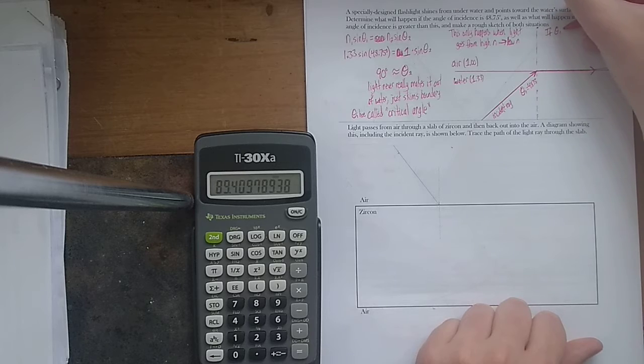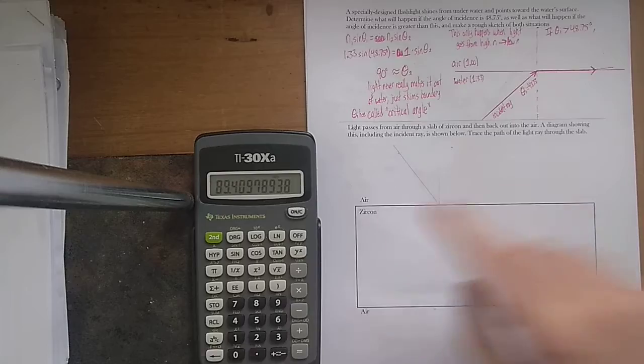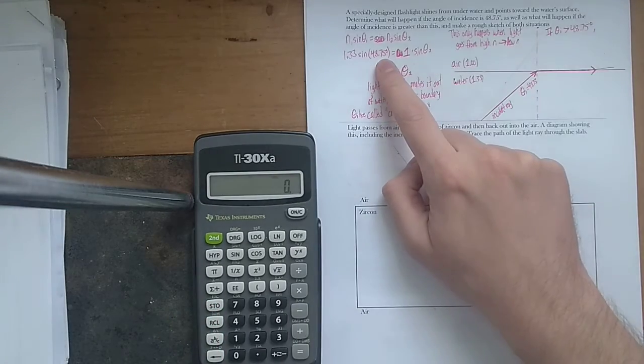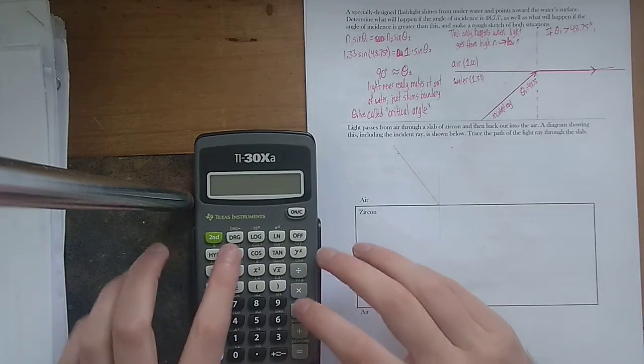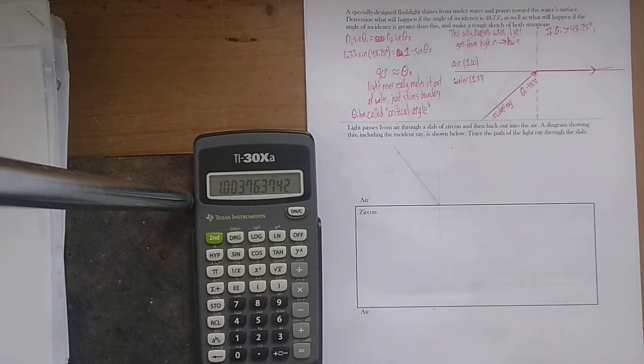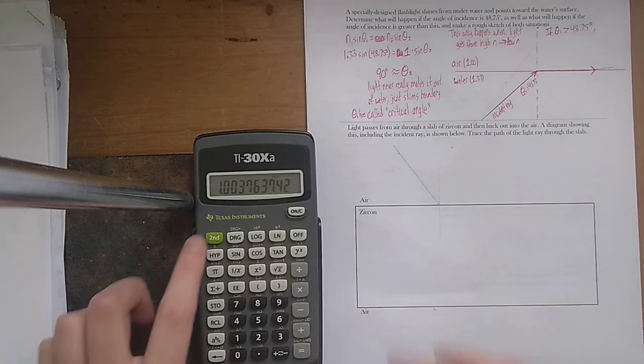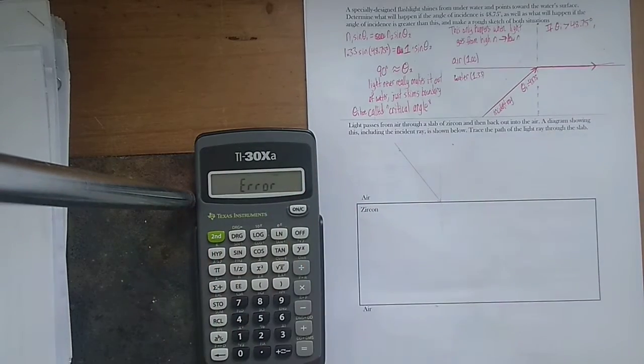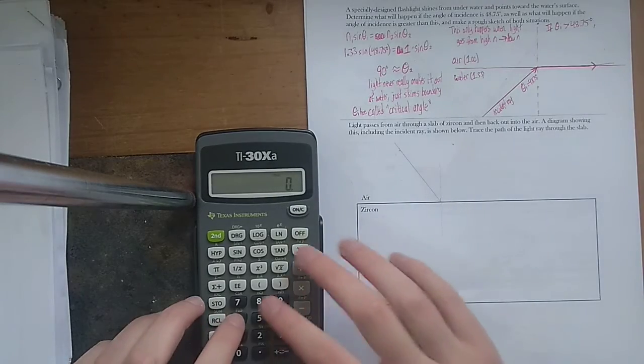If theta I is greater than about 48.75 degrees, let's see what happens. Let's pretend that this was 49 degrees. So I do sine of 49 times 1.33, and I get approximately 1.0038. If I try to take the inverse sine of that, I get an error. And it makes sense why you get an error.